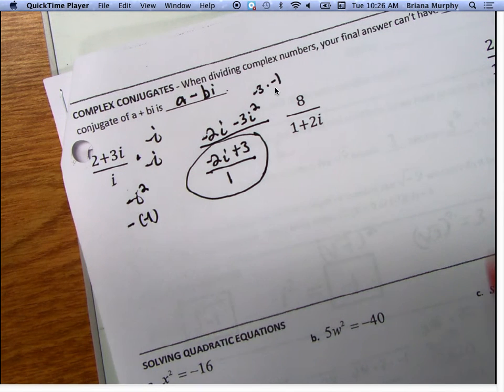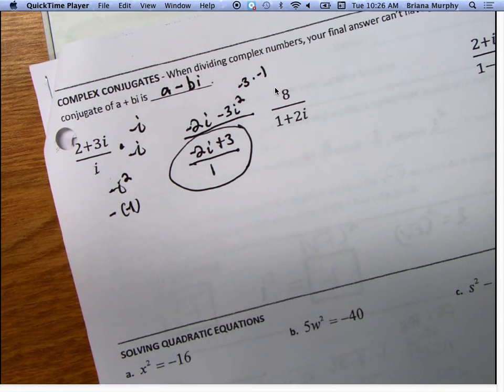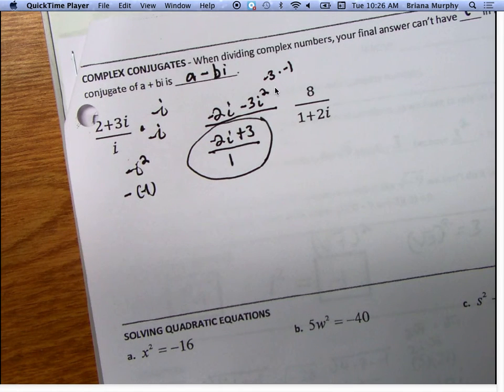Now, each one of these division problems is totally different, so I want to make sure I go over each one. You'll have ones like these on your homework, okay? So, let's look at the next one. Any questions about the first one before I move on?